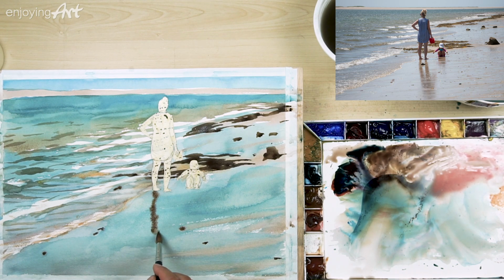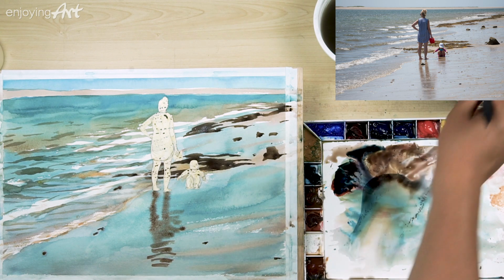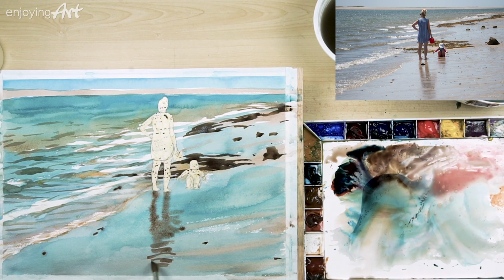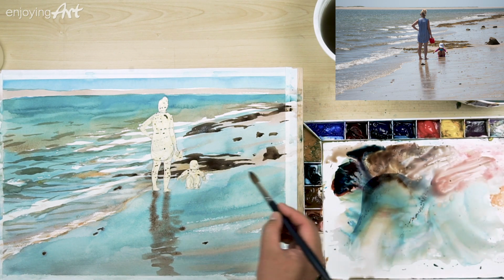And we're going to use lifting off to remove some of the color. Okay, the same thing on the top over here.